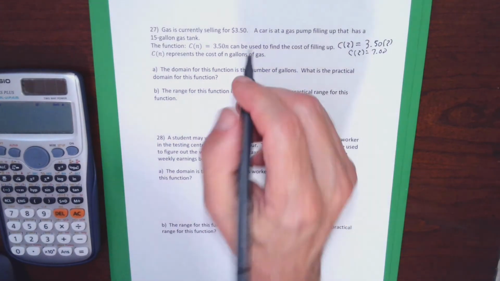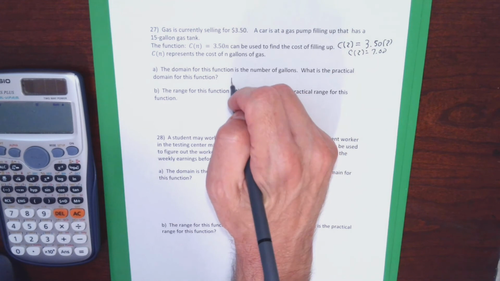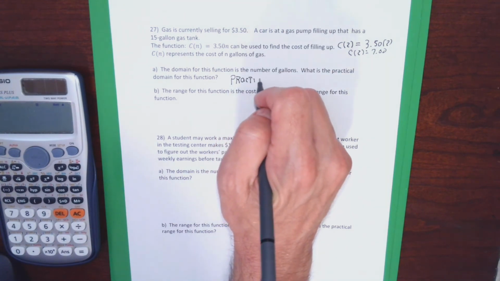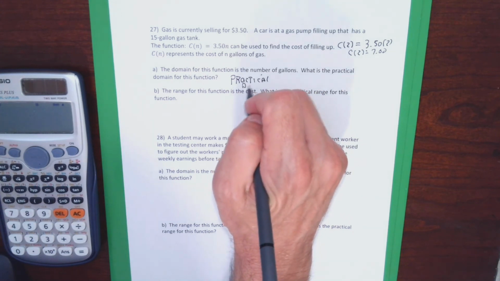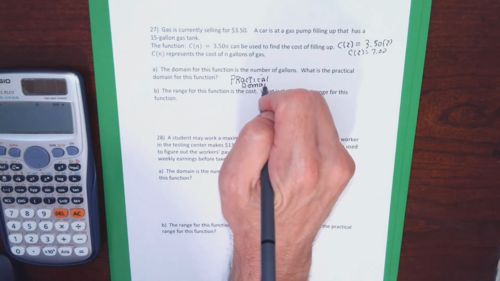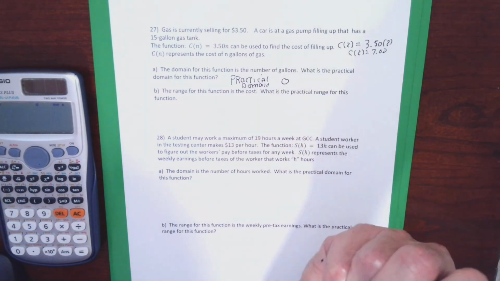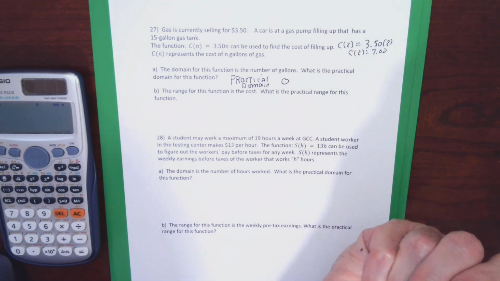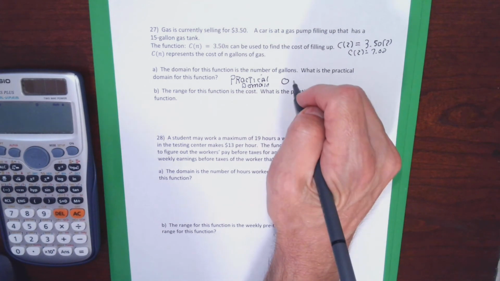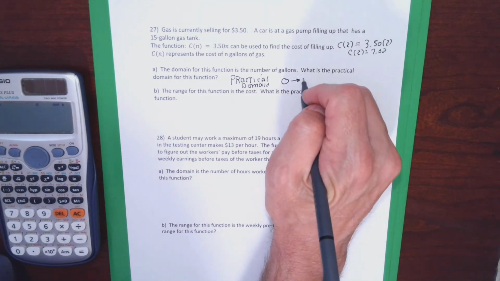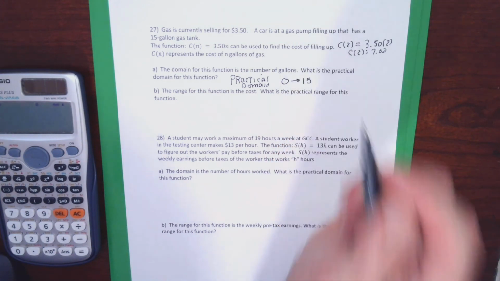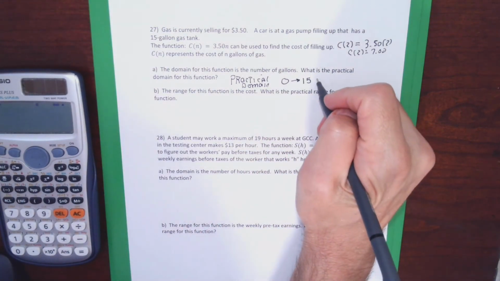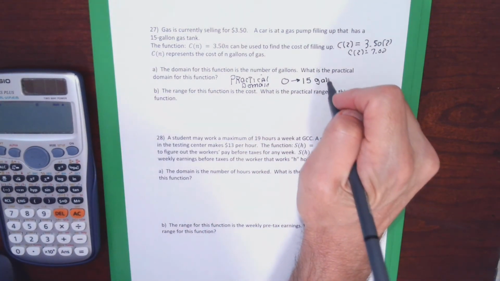And I know for this function, I'd say the practical domain, and maybe I'll write it a few ways. The least amount of gas I could get at a pump is 0 gallons. Maybe my credit card's not working at the time. And for this car, assuming I'm not filling it past full, the most gas you can plug in is 15 gallons. So my practical domain is 0 to 15 gallons of gas.